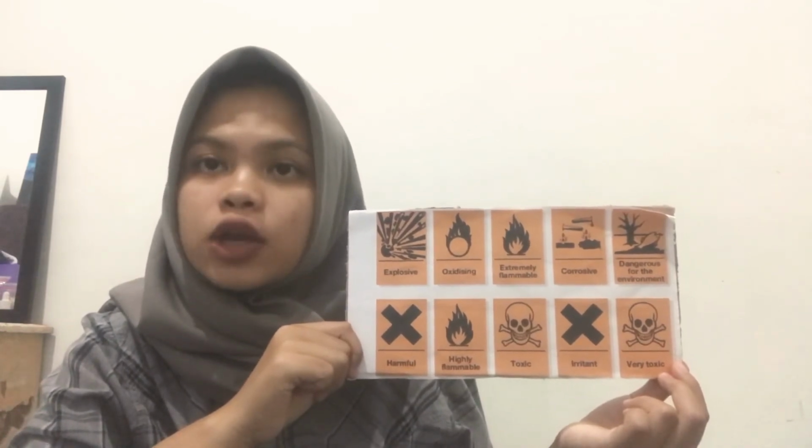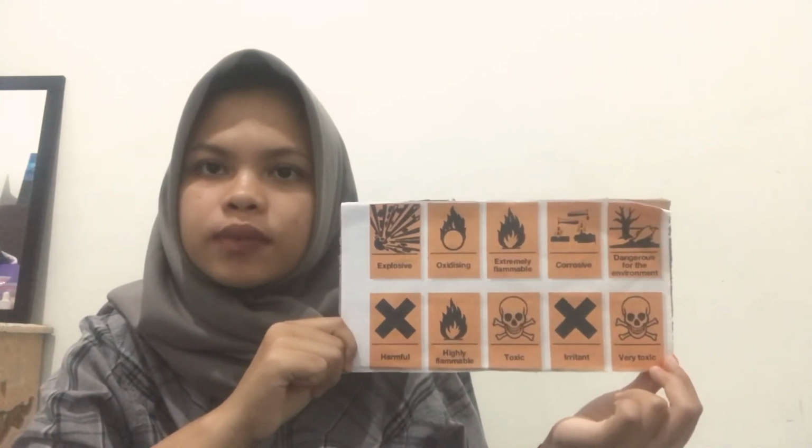Examples of chemicals with letter Xn are potassium chloride and dichloromethane, while chemicals with the letter Xi are calcium chloride, ethanol, and sodium carbonate.